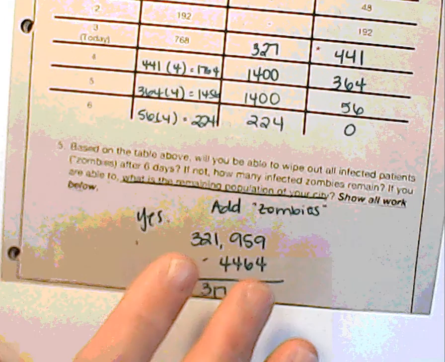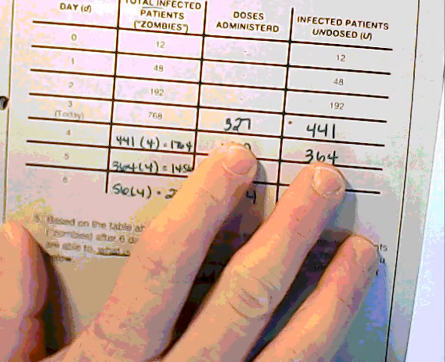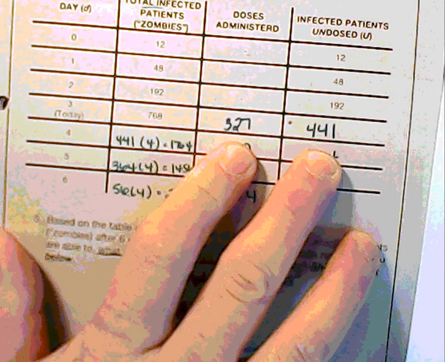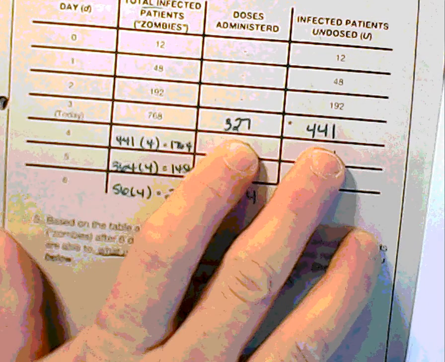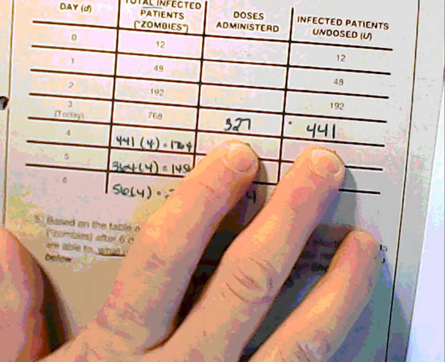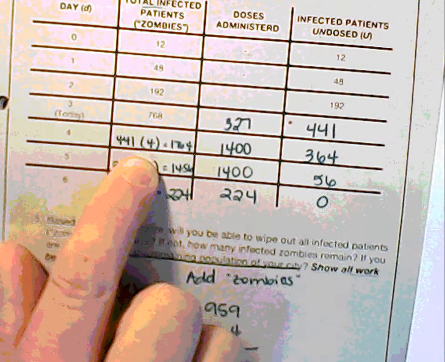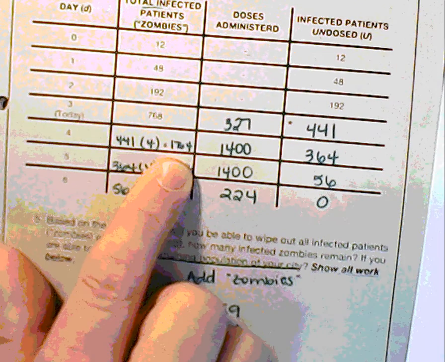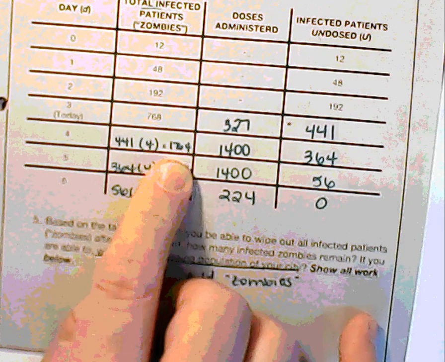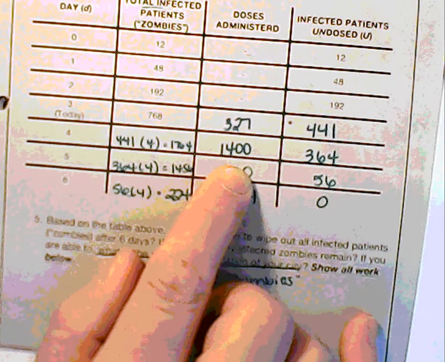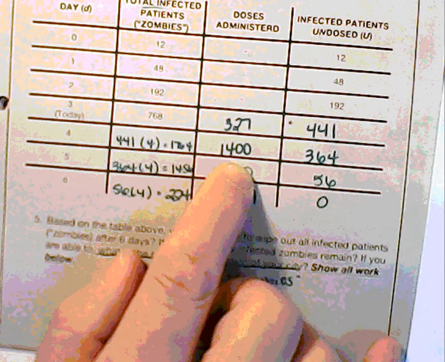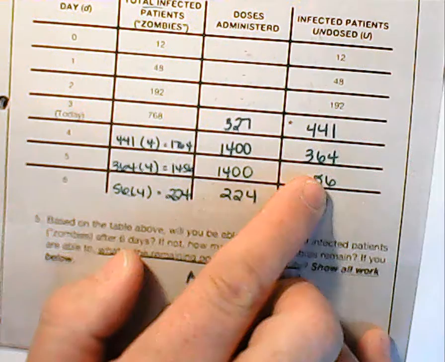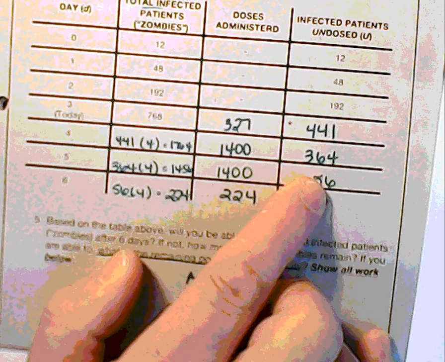So let's look at the sample problem again here, and we can see that we had the 327 doses available on day 3, leaving 441 people undosed. So then for day 4, these 441 people remaining undosed will all infect 4 more people. And so we'll have 1,776 people infected on day 4. We will create 1,400 doses of the medication that day, and so we can treat 1,400 people. So 1,776 minus 1,400 is 376 people that are going to be remaining undosed on day 4.